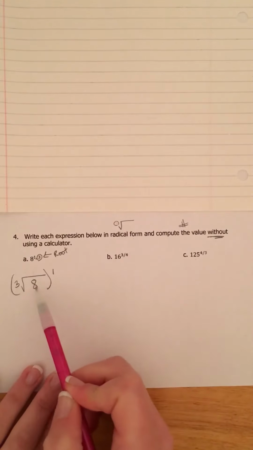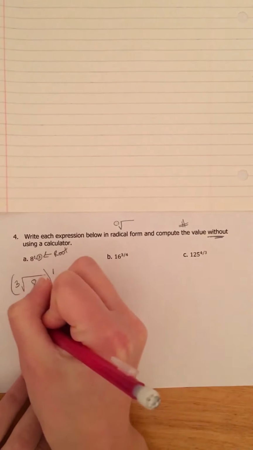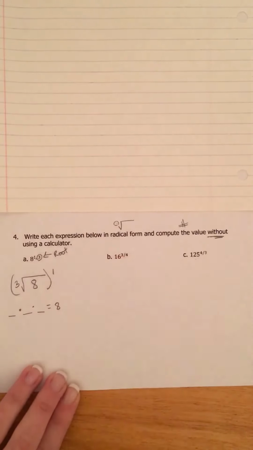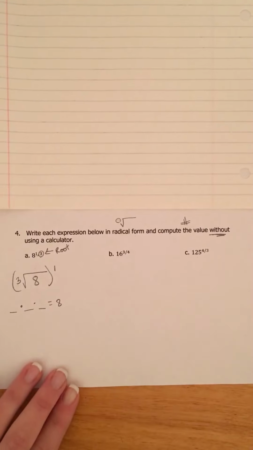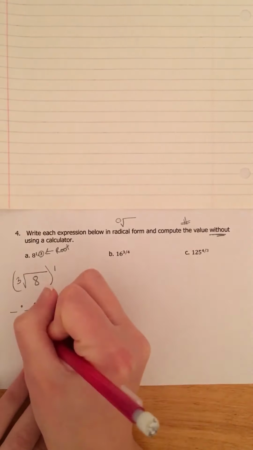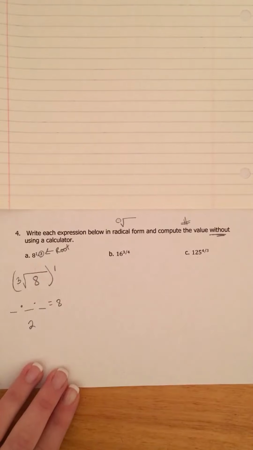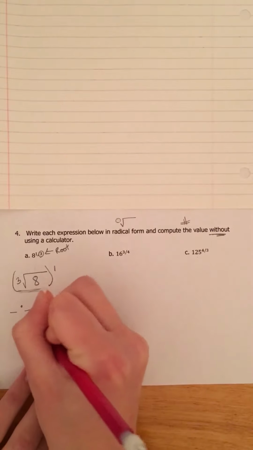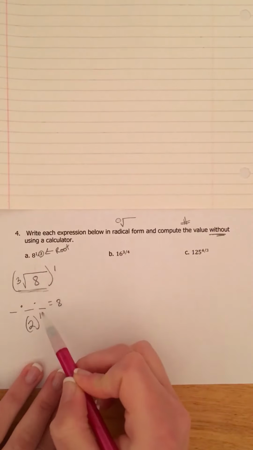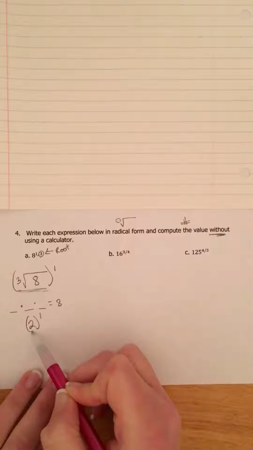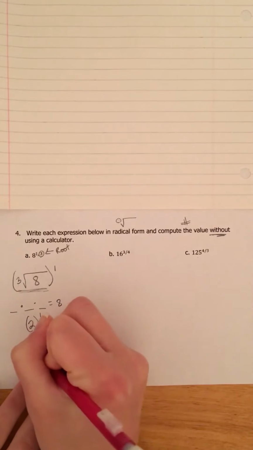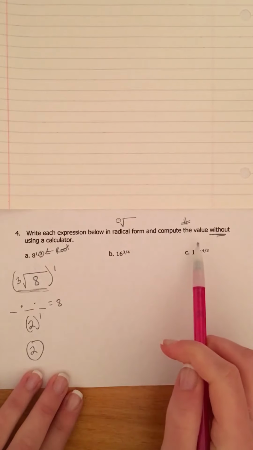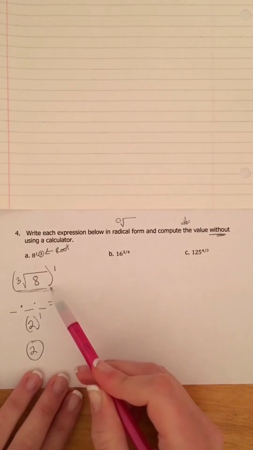So the cube root of 8, which means something times itself 3 times gives me 8. Okay, so think to yourself here, some number times itself 3 times gives me 8. That's going to be the number 2. That's what this part means right here inside the parentheses. Then I have my exponent of 1 right here still. That means I have 1 number 2, which is really worth 2. Okay, so our computed value of the expression is 2.